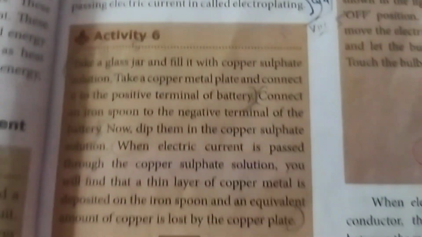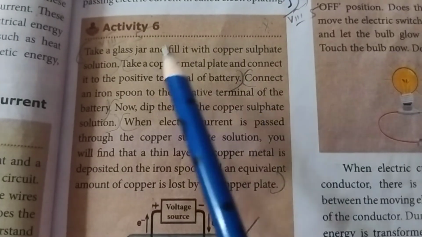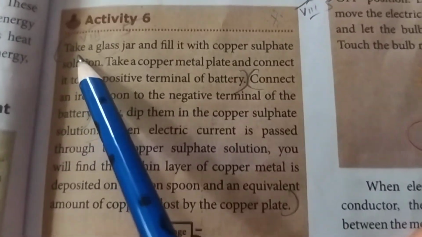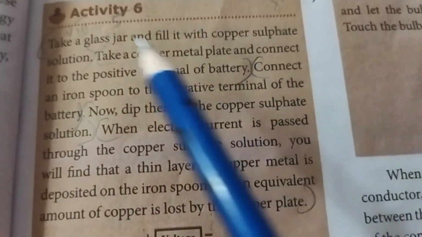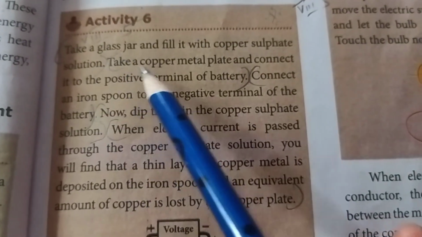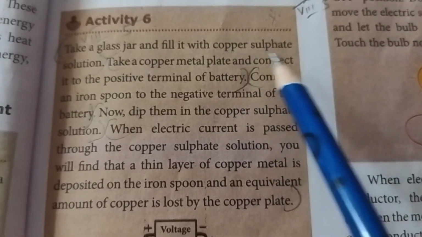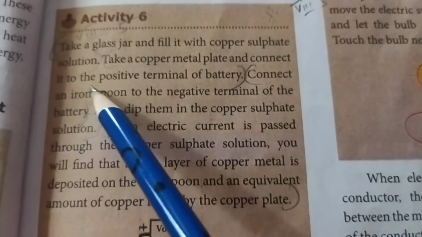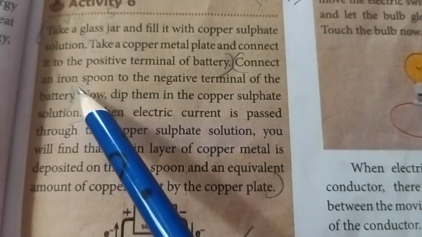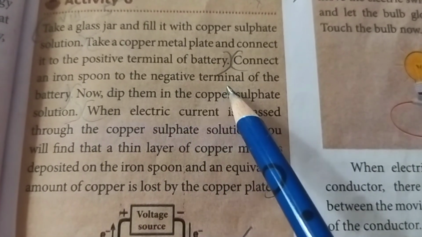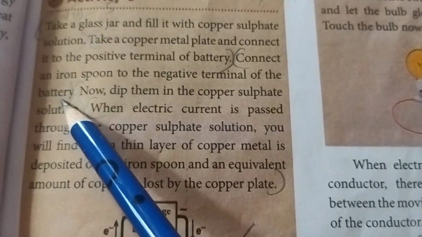Write up to this, and next, Activity 6: take a glass jar and fill it with copper sulfate solution. Take a copper metal plate and connect it to the positive terminal of the battery. Connect an iron spoon to the negative terminal of the battery.